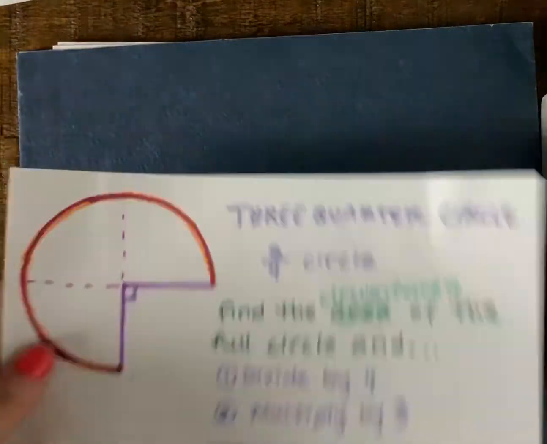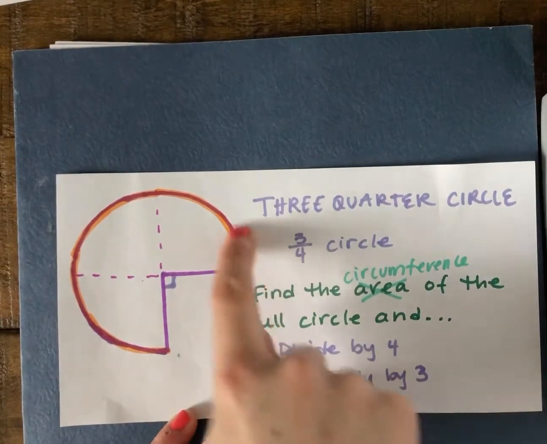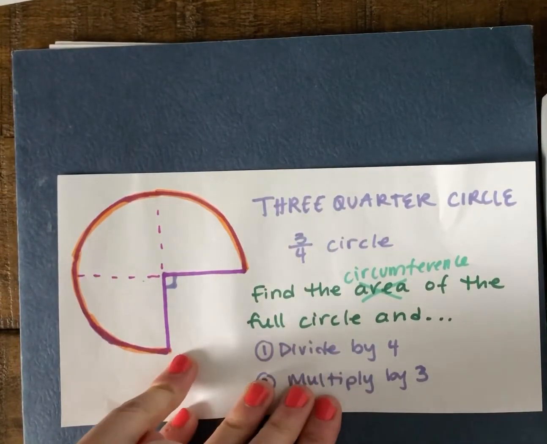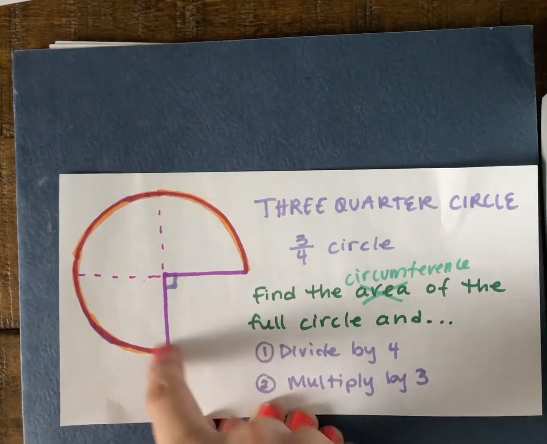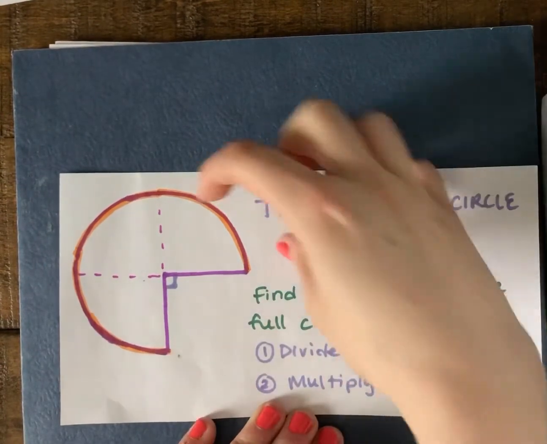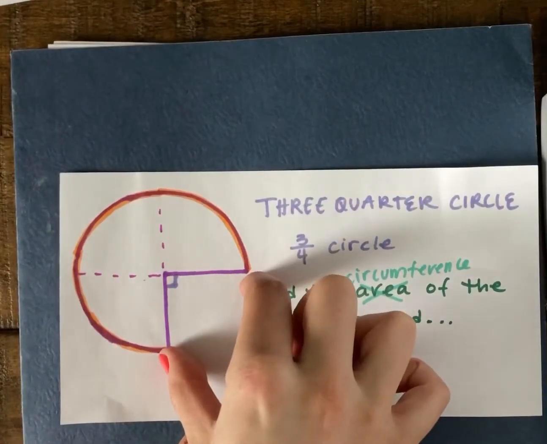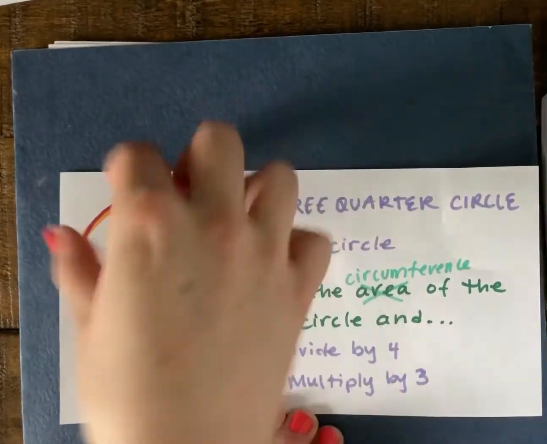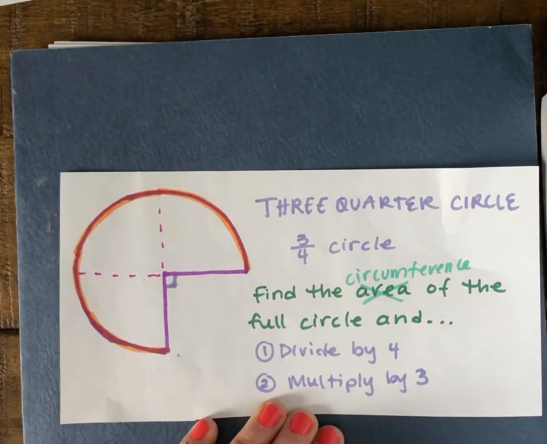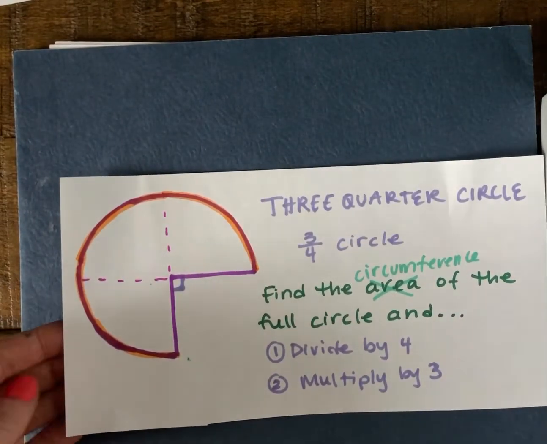And finally, if I want to know the arc formed by 3/4 of a circle, I would find the circumference of the full circle as if I had everything. I would cut it into 4 chunks, and then I'd keep 3 of them, or multiply one chunk by 3, to figure out how long it would be around. So we'll do a few example problems to see that in action.